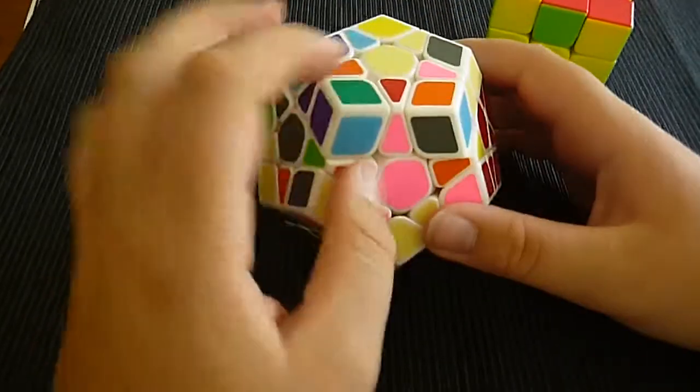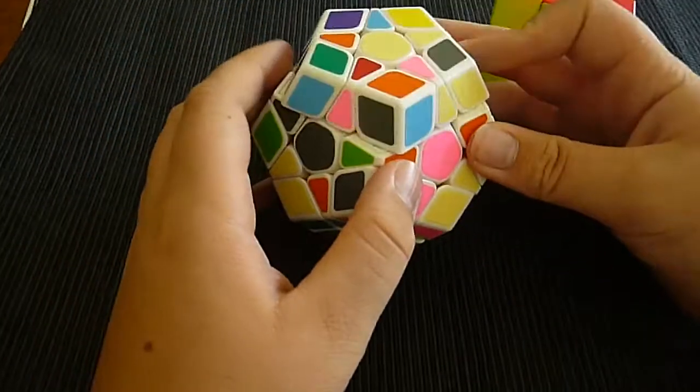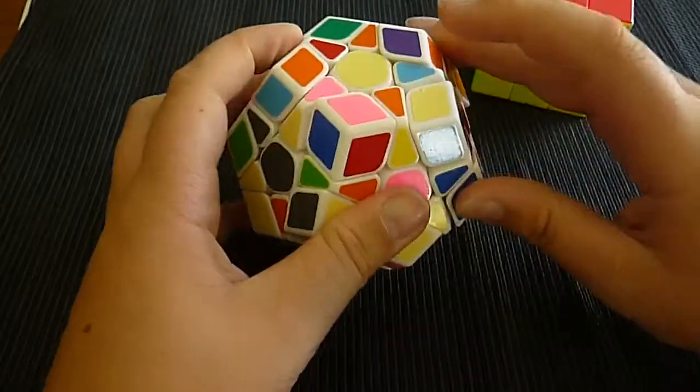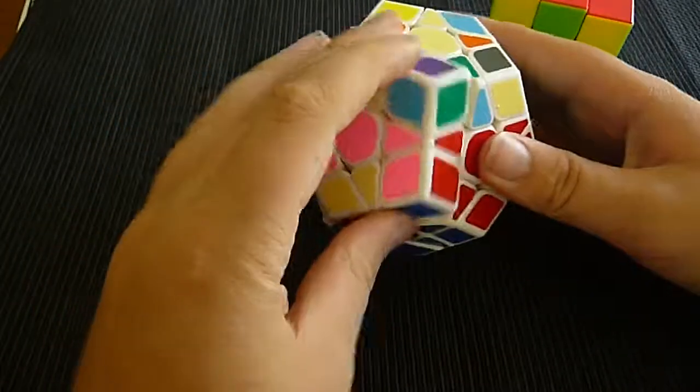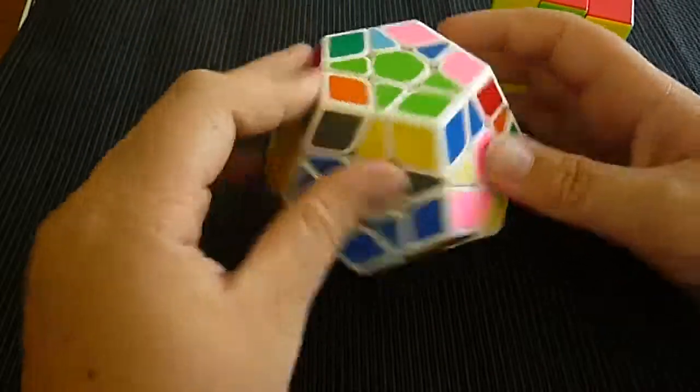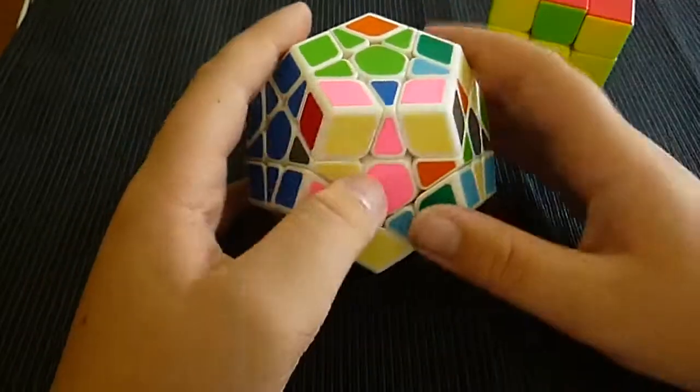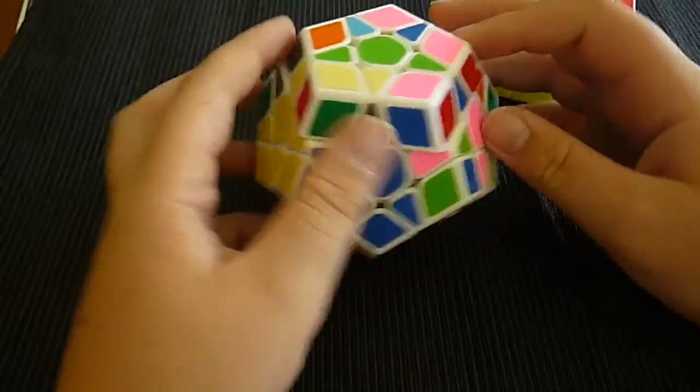Here's one. So this piece needs to go here, get away from where it needs to go. Right diag, left diag, and then we can work on this piece. And look, we got really lucky, and it was right there. Put it away from where it needs to go.